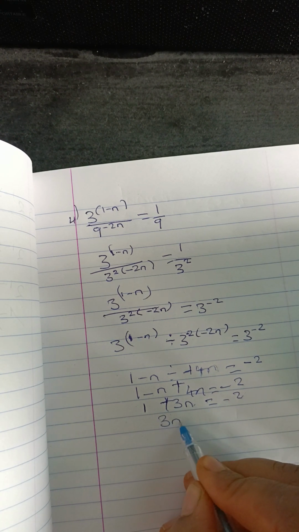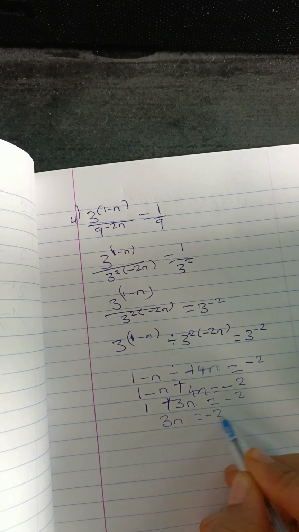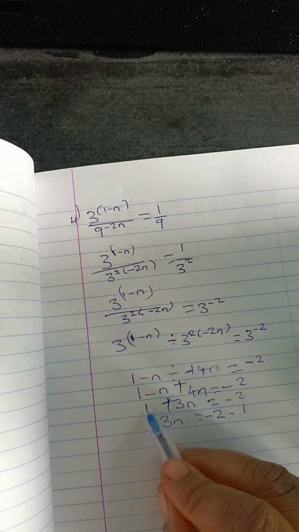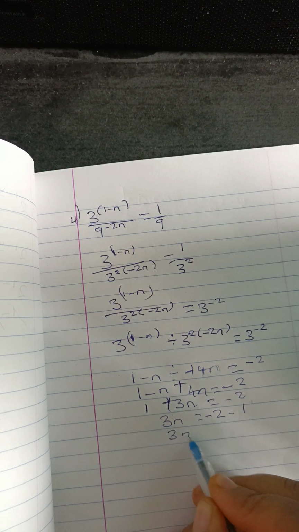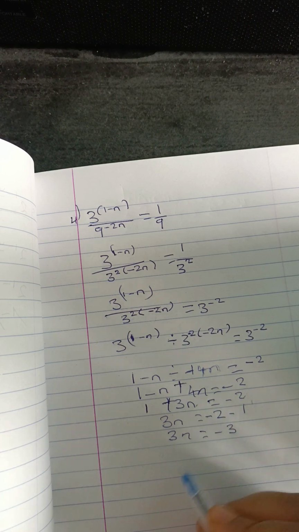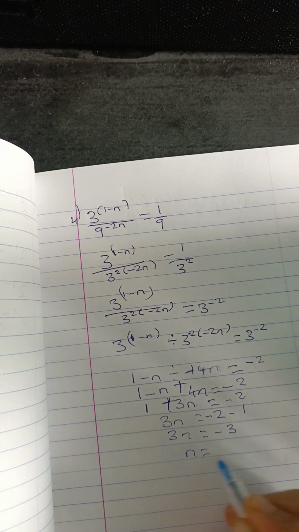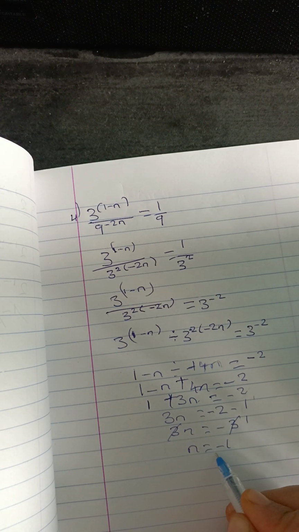Now 3n is equal to minus 2 minus 1, crossing over minus 1. So 3n is equal to minus 3. So our n is equal to minus 1, because this cancel out, this is 1. So our n is equal to minus 1.